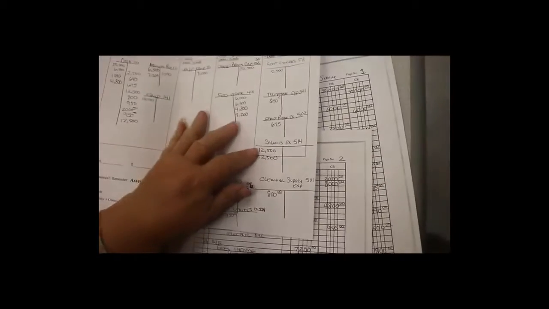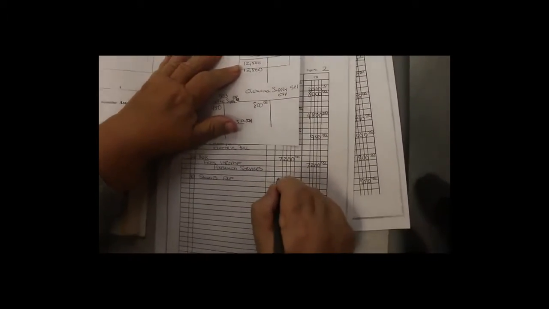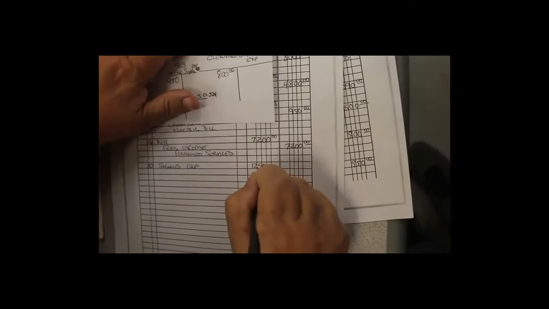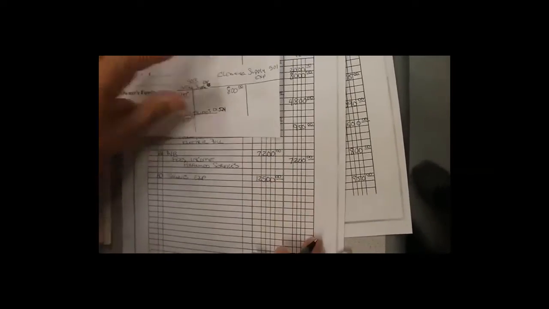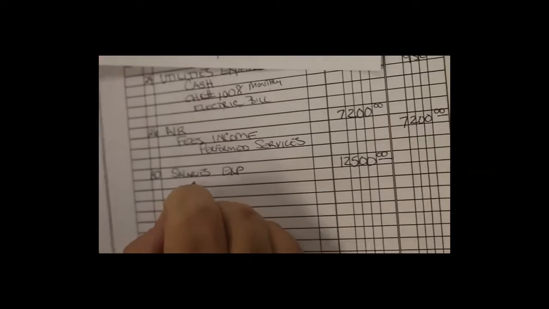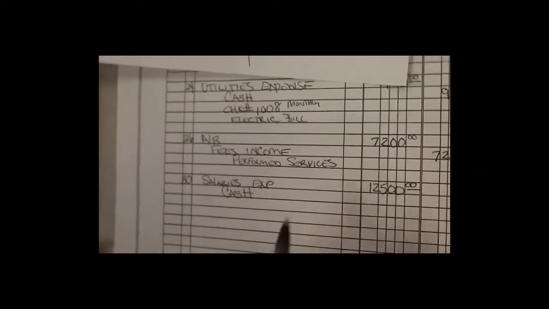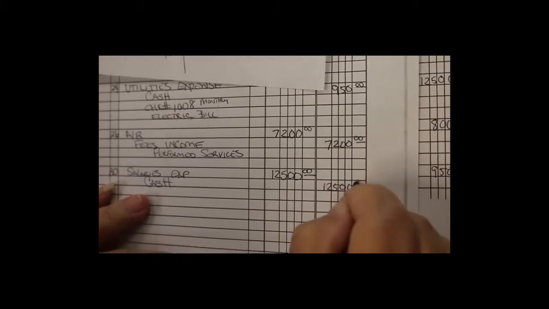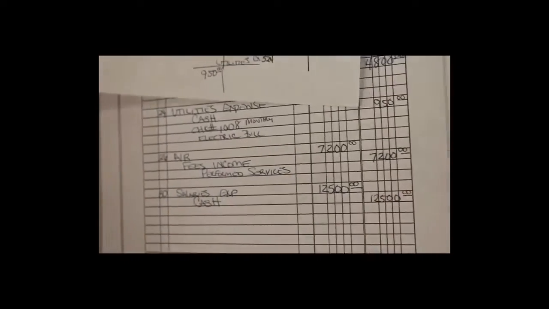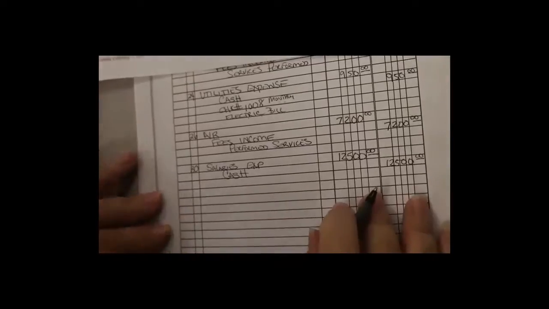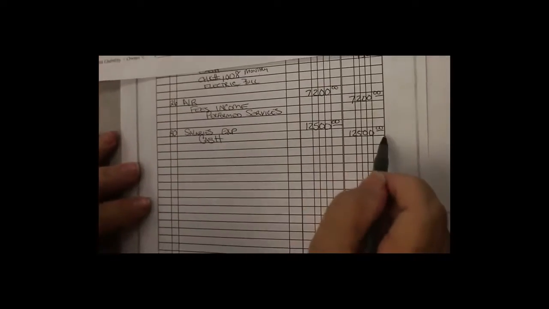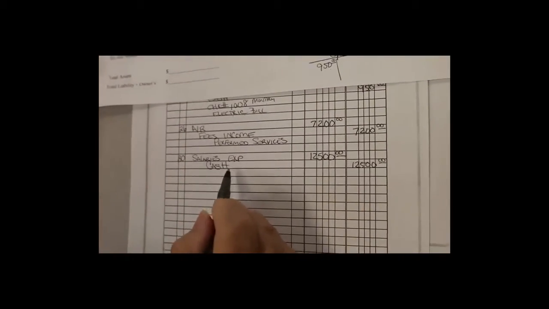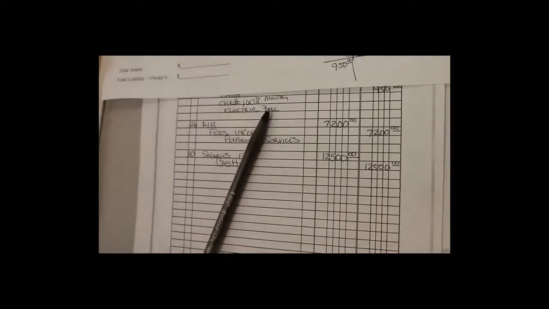Salaries expense, I'm going to put $12,500. And then what account gets credited? Cash. You guys got the hang of it now. $12,500. I think my cameraman's going to be able to do bookkeeping by the time we get done here. $12,500 cash.